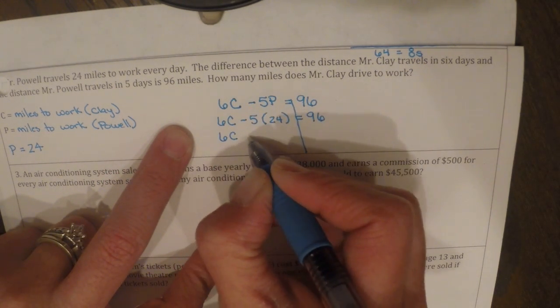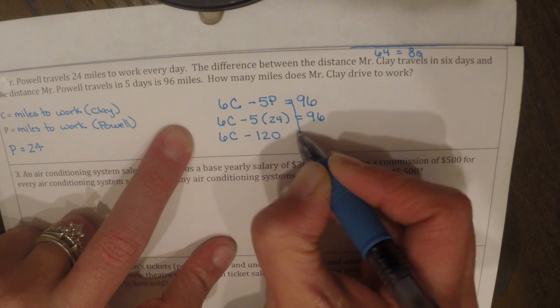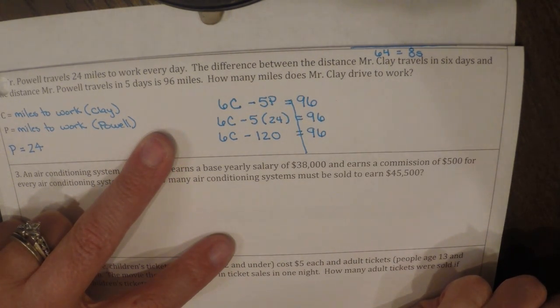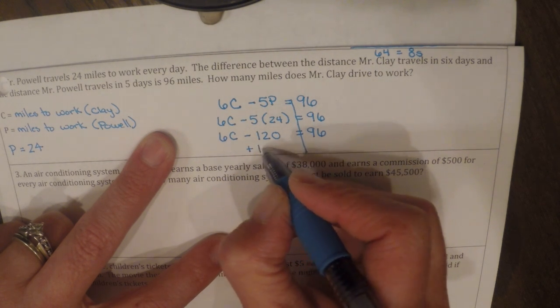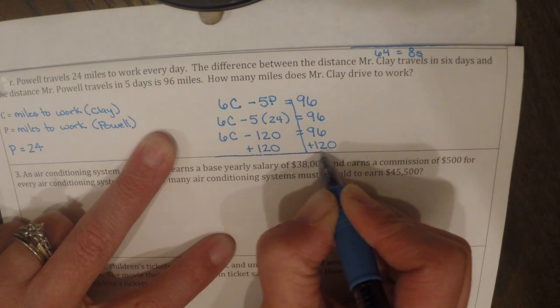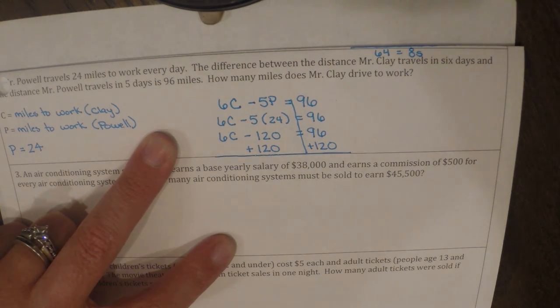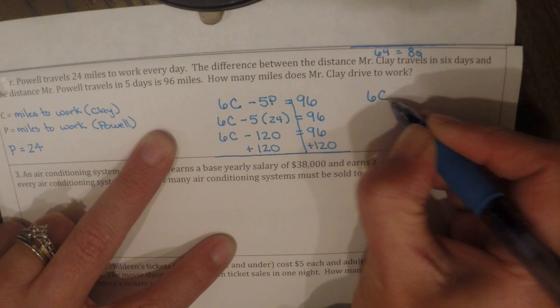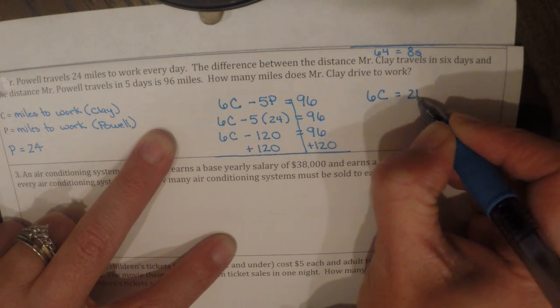So 6C minus 120 has to equal 96. So then we would add 120 to both sides. So 216, so I have 6C equals 216.